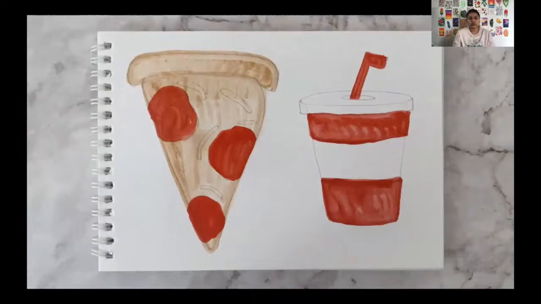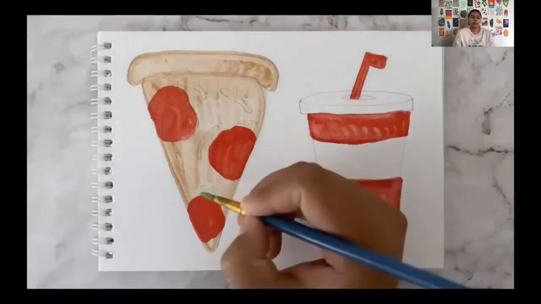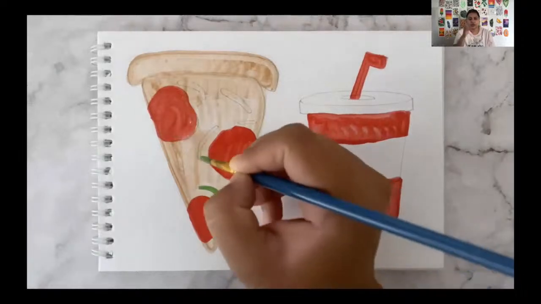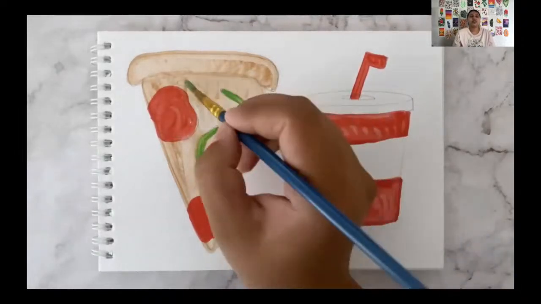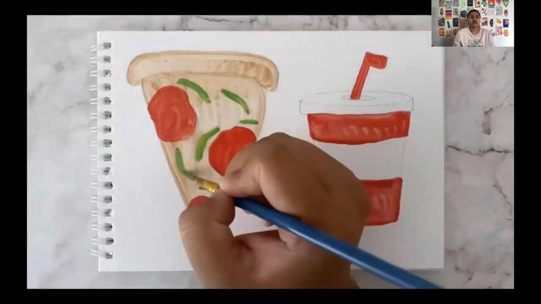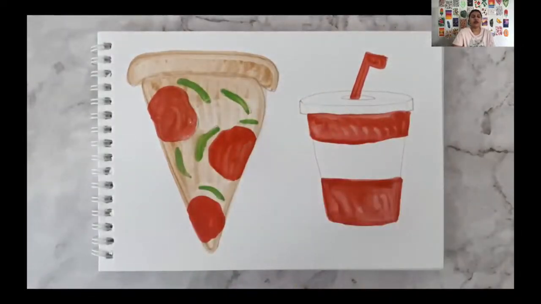All right. Next, I'm going to be doing green for my gaps over there. That's going to be my capsicum pieces. Now, you can obviously do whatever color you like. If you're doing green and you don't have green, here's how to mix it up: take a little bit of yellow and a little bit of blue. And automatically, when you mix the two up, you will end up getting a beautiful green.